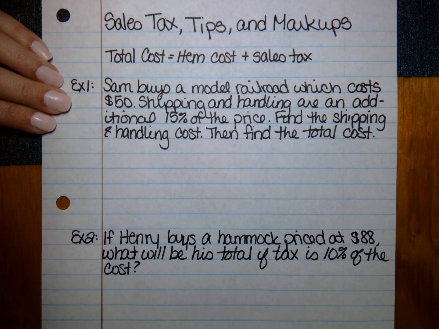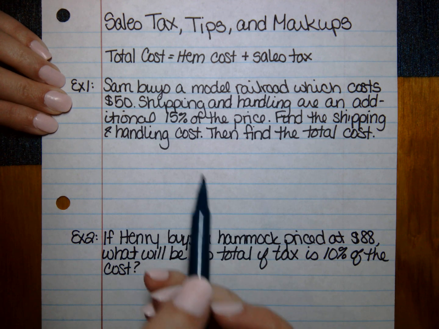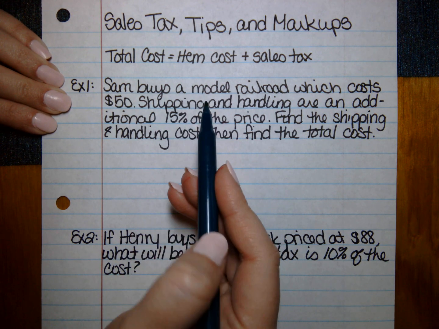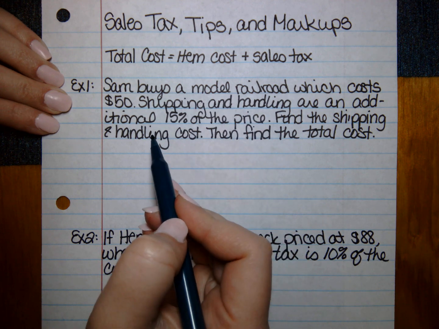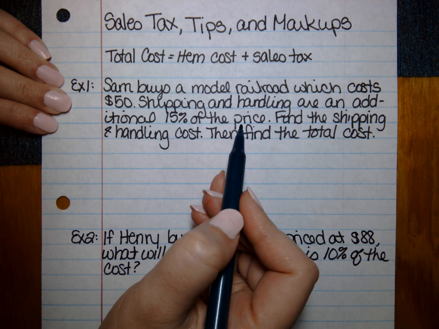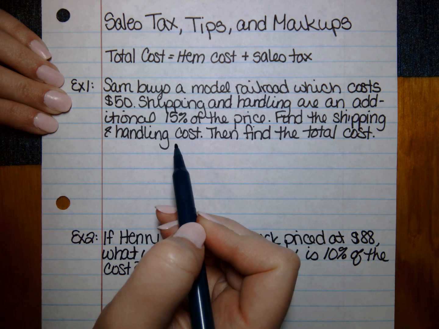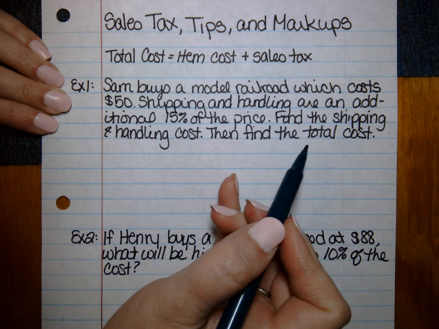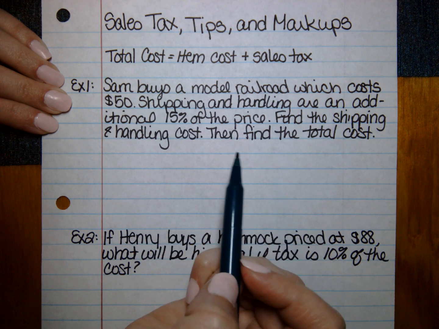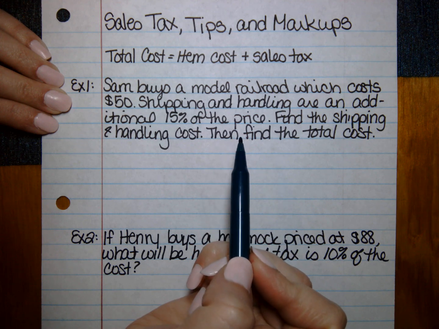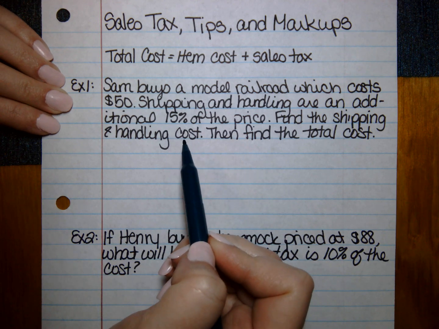It says Sam buys a model railroad which costs $50. So that's my item cost. Shipping and handling are an additional 15% of the price. Find the shipping and handling cost, then find the total cost. So we're doing two things here. First thing we're going to do is figure out how much it costs for shipping and handling.